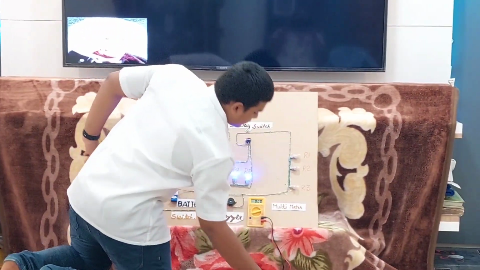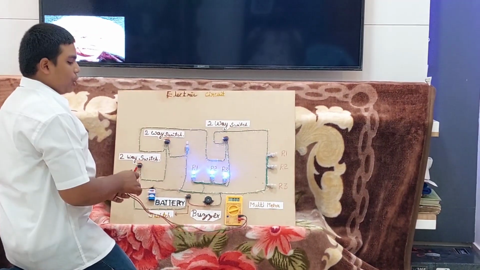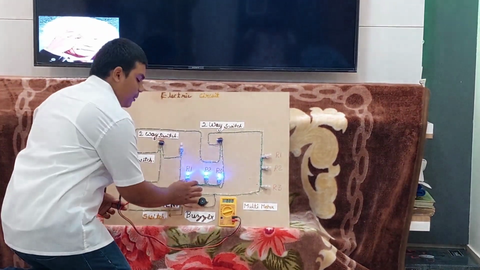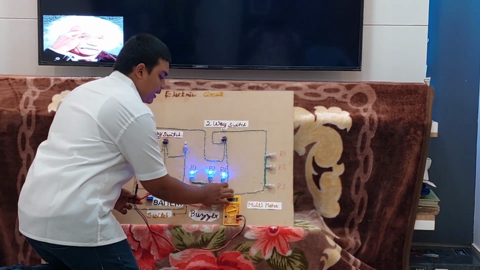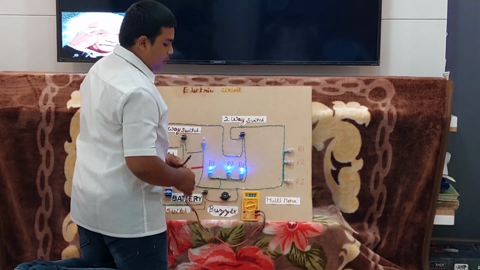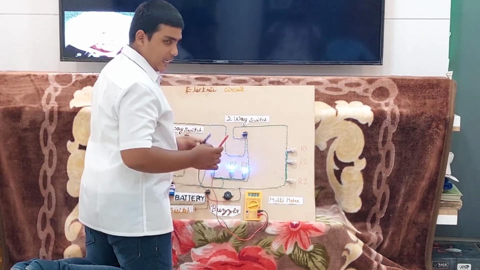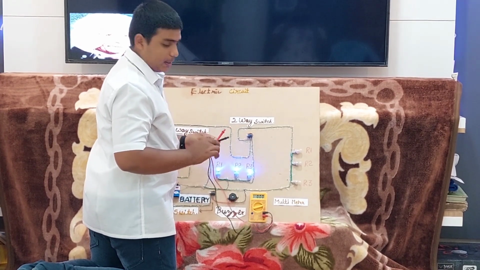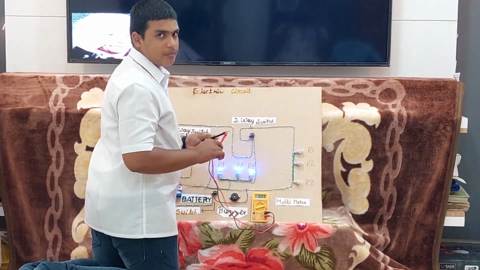To check the voltage, we connect the meter across R1, R2 and R3. Before checking with the meter, we should check whether the voltmeter or multimeter is connected.